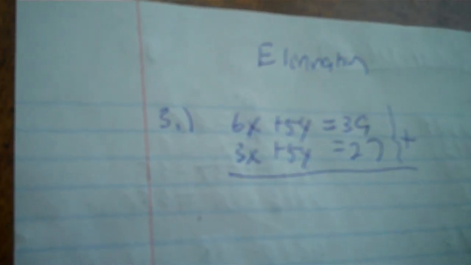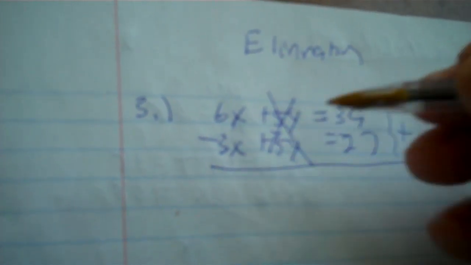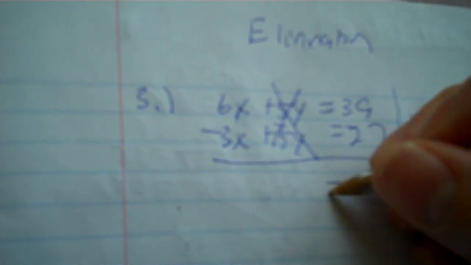Now, see if anything makes 0. That's 9, that's 10, so those don't make 0. Now, if I made this 5 a negative, then the y's would cancel. So why don't I just make it negative, negative, negative, okay? Then those cancel, because we have a positive and a negative of the exact same term, okay?